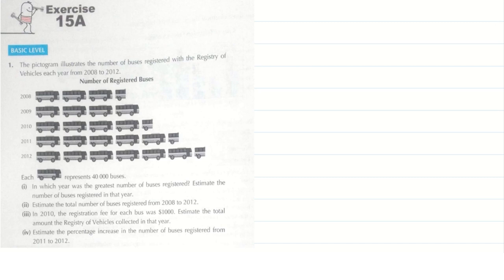In part 1, we have to find in which year the greatest number of buses was registered, and estimate the number of buses registered in that year. So we have to find the year in which the most buses were registered.